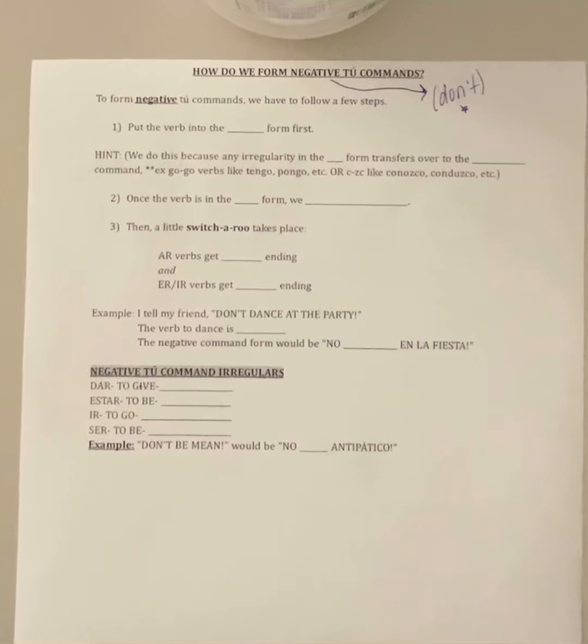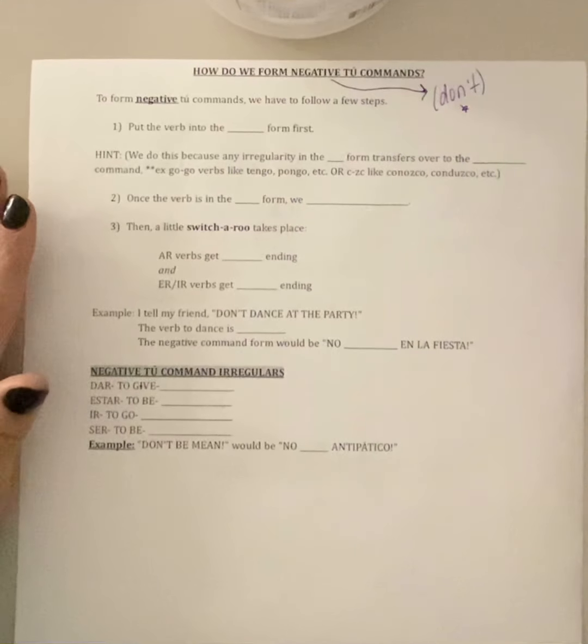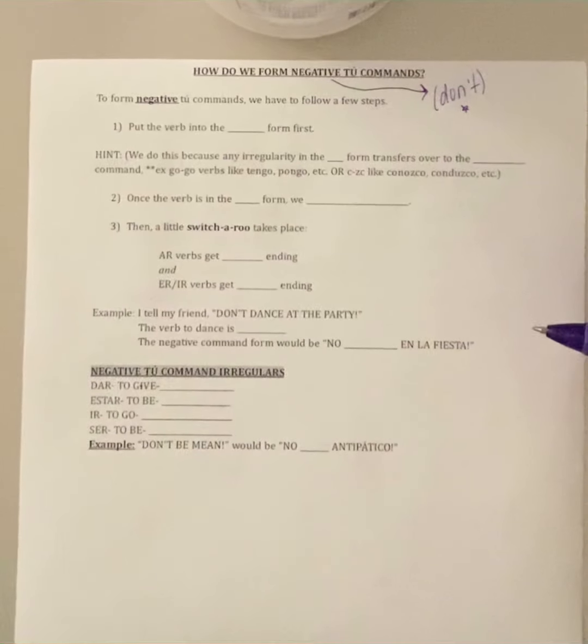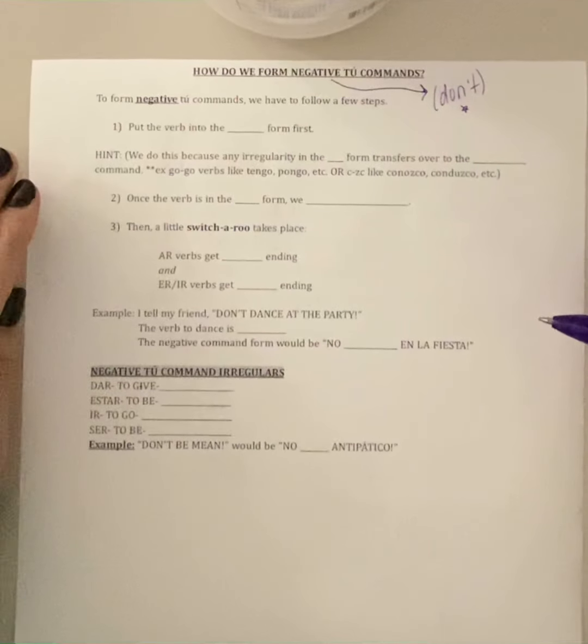Okay? These are your negative tú commands. So to form the negative tú commands, it's different than forming the affirmatives. We have to follow a few steps, which I will say to you is not difficult, but it does take time. Okay?